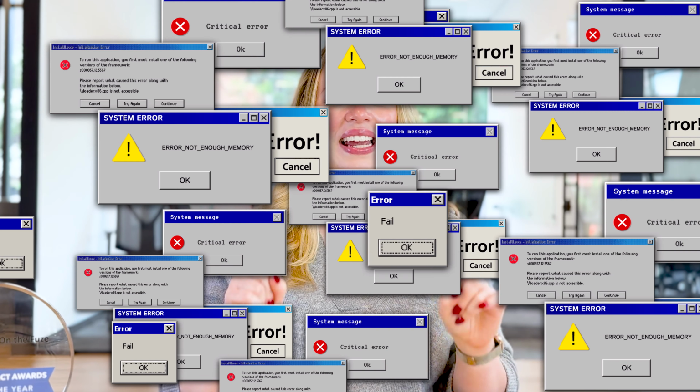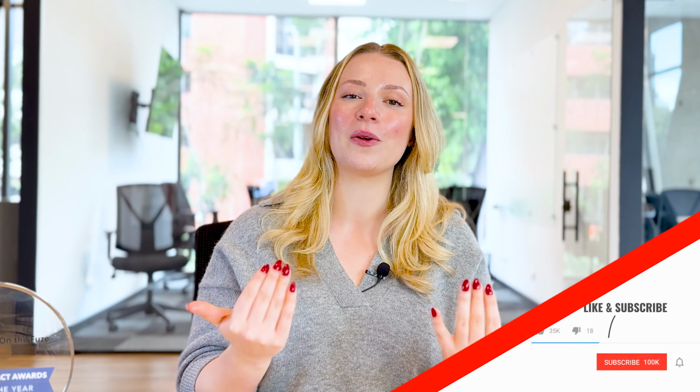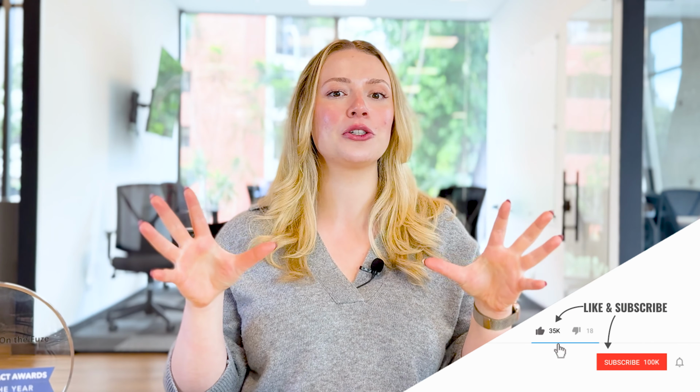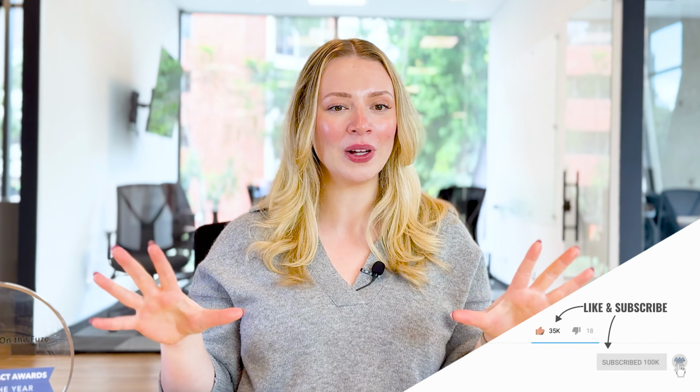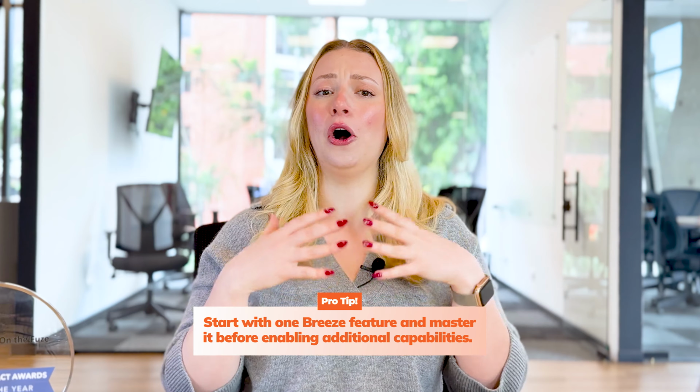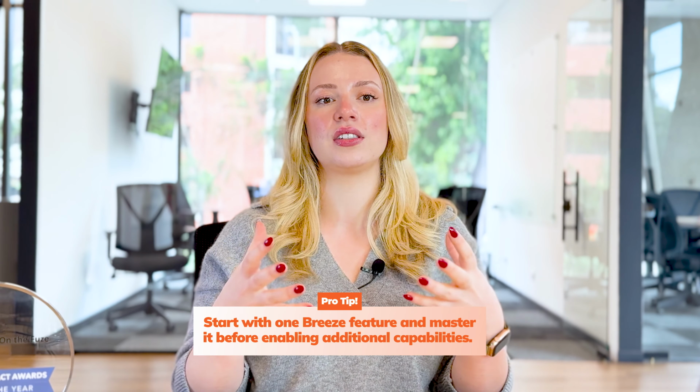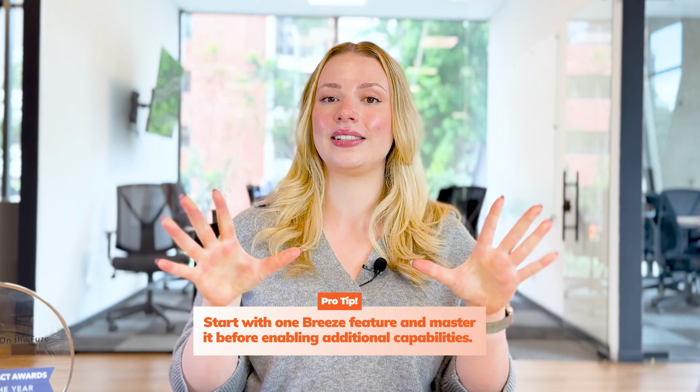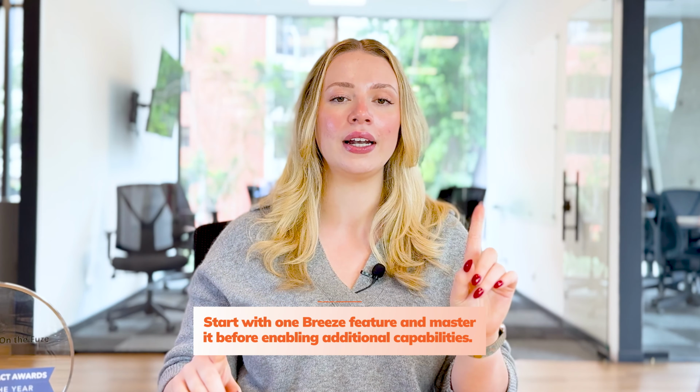If you're just getting started with Breeze, do not make this mistake. The number one mistake we see most companies make when implementing Breeze is that they just try to implement all these features at once without having a strategic plan to roll out AI. Ultimately, this can overwhelm your team and create resistance to adoption. Instead, we recommend you start with one high impact use case and expand gradually as your team becomes more comfortable with the technology.